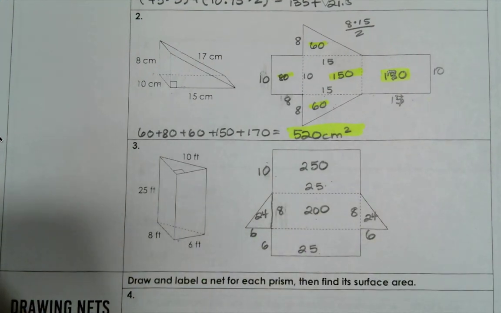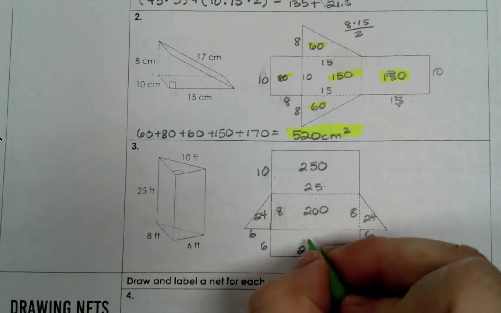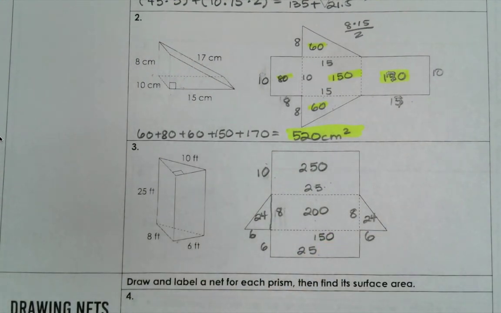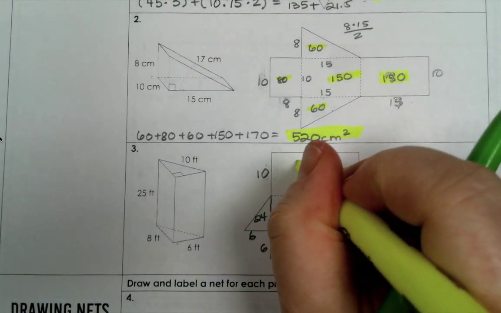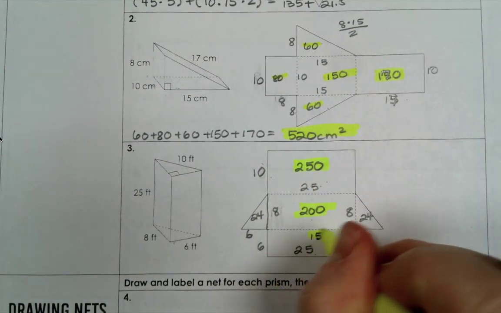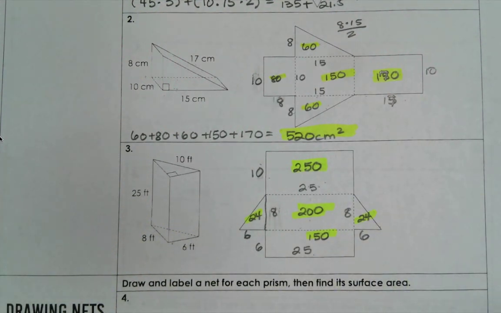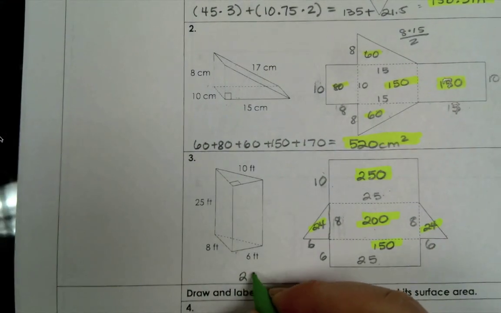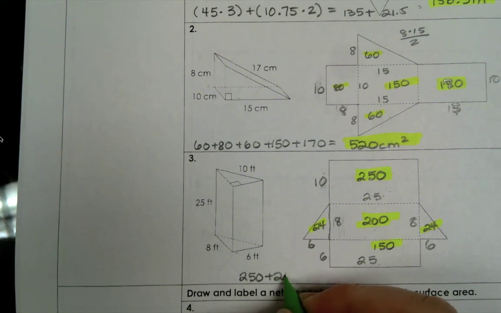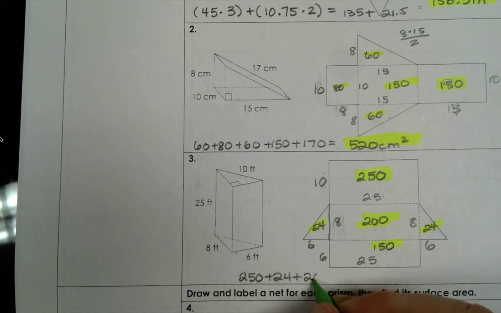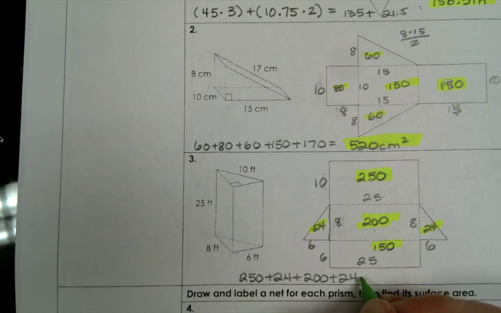And then 25 times 6 is 150. There we go. Now we've got to add them up. I almost forgot: 250 plus 24 plus 200, plus 24 plus 150.